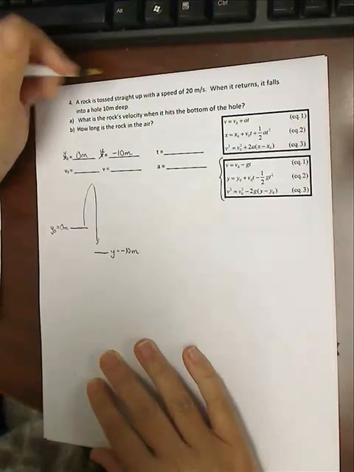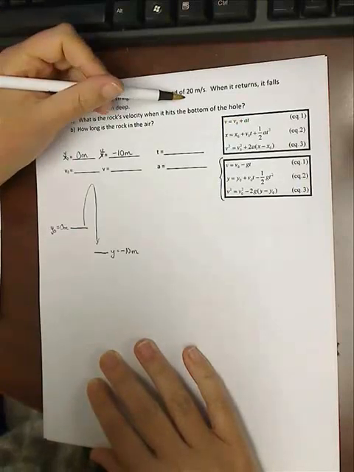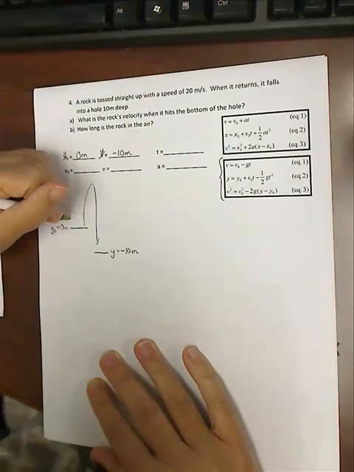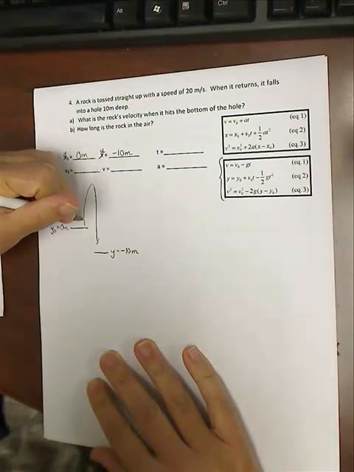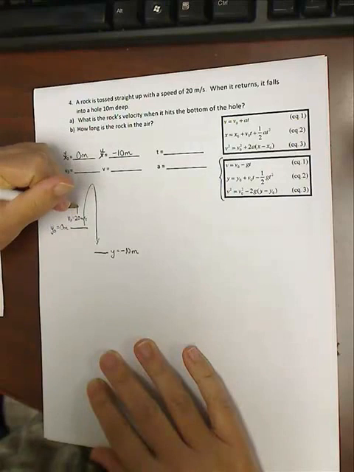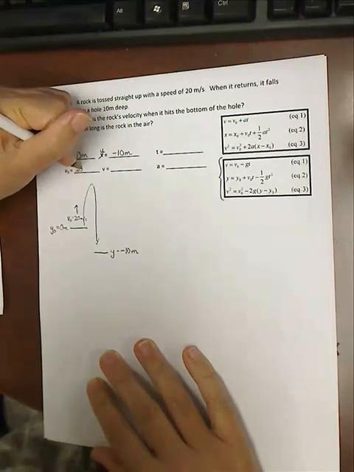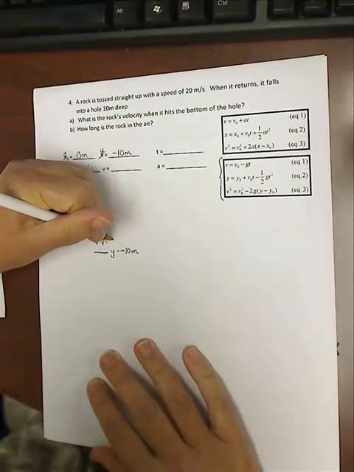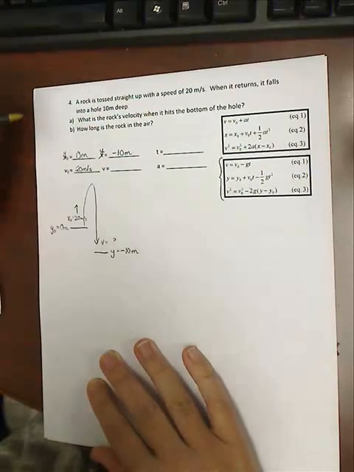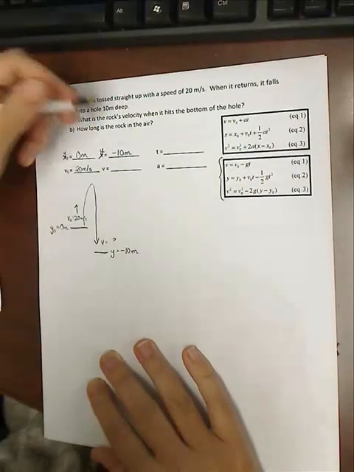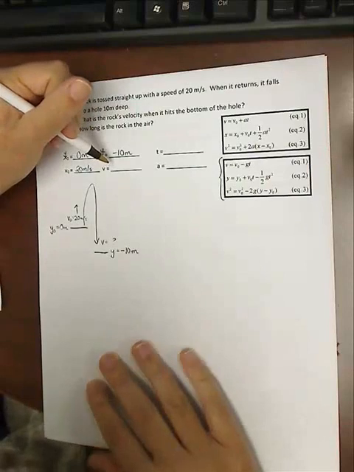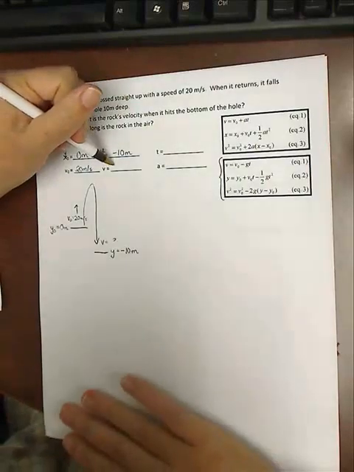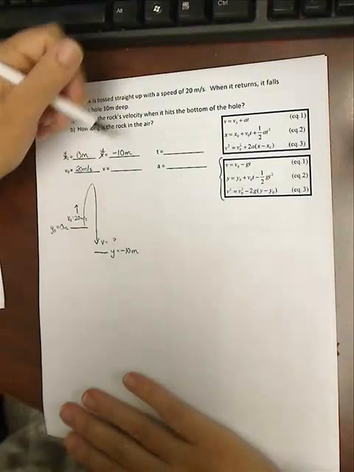Okay, what else are we given in the problem? We're told it's tossed up with a speed of 20 meters per second. So I've got my v initial is 20, and it's going upwards, so it's plus 20 meters per second. When it comes down, I don't know how fast it's going. I do know that it's going down. So remember, if it's going down, that should be a negative answer. So when we solve our problem, make sure that our answer gives us a negative velocity.